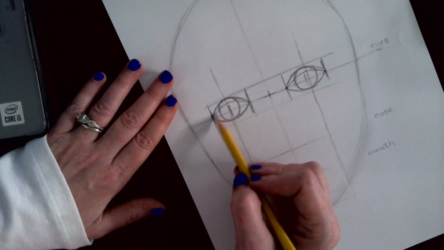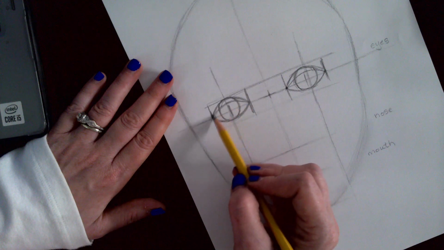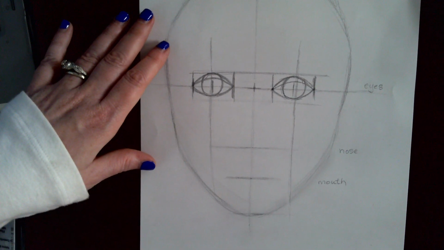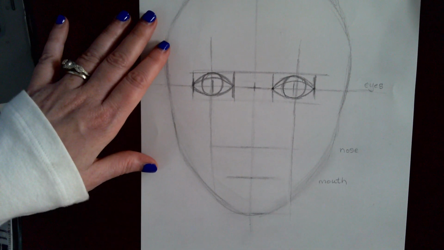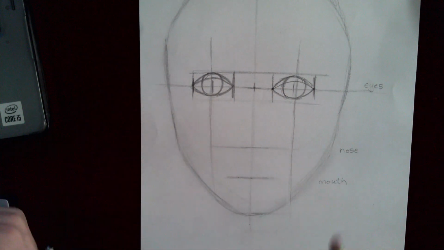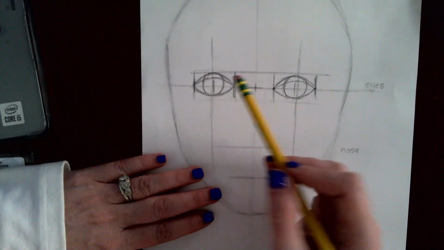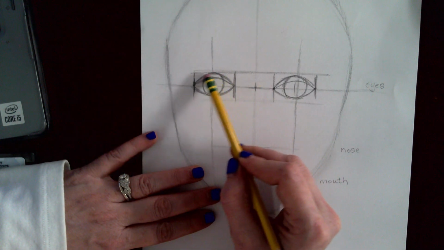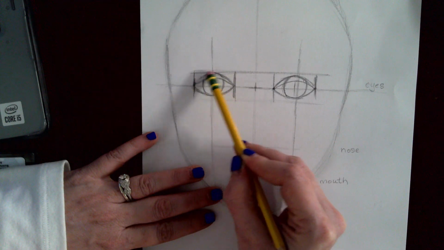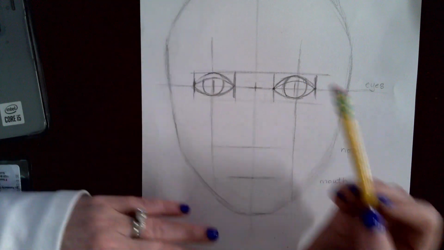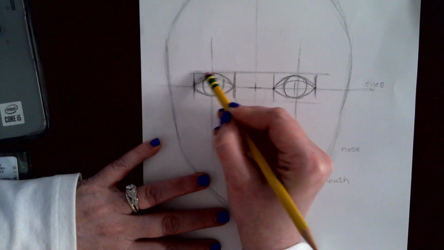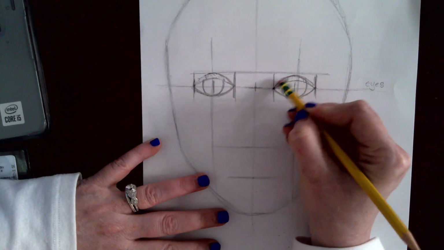So you kind of want a little bit like that. Now, once you get the eyelids right, you realize that this part of the circle here is going to get erased because you can't see through the eyelids. Something like that.